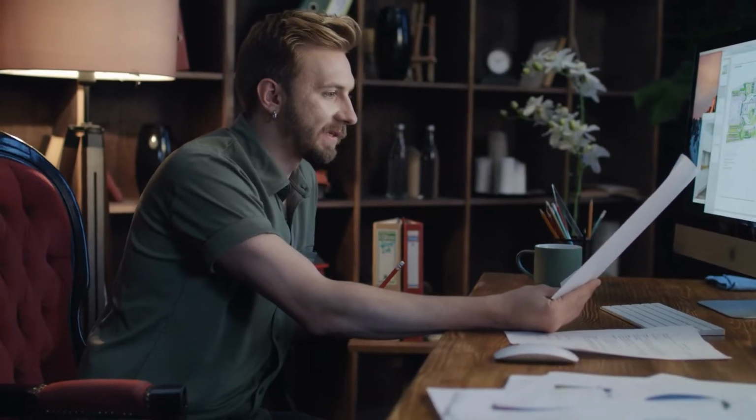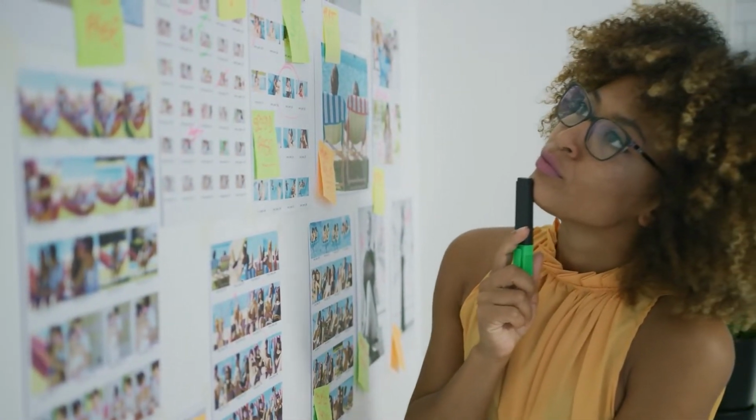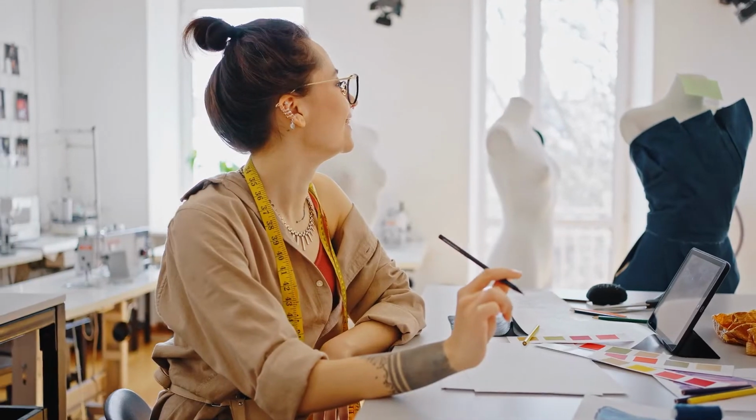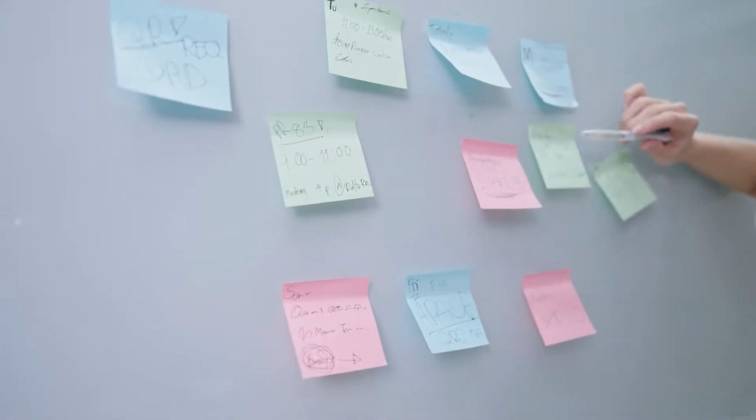If you've heard of design thinking, you may know that it's an ideology concerned with solving complex problems in a creative, user-centric way. But what does design thinking look like in action? What does the process actually entail? In this video, you will get to know everything about the design thinking process.